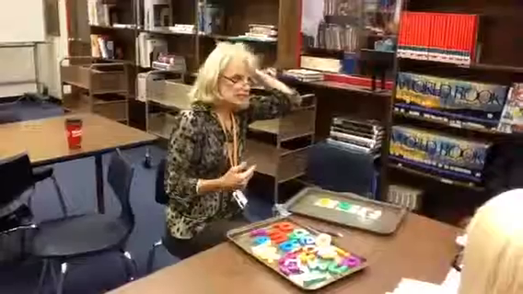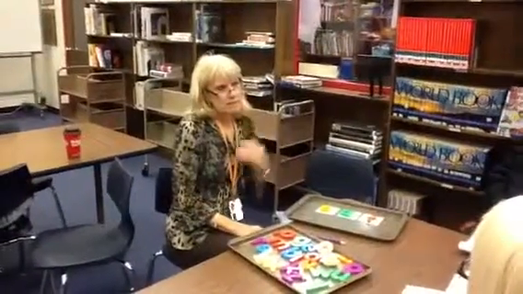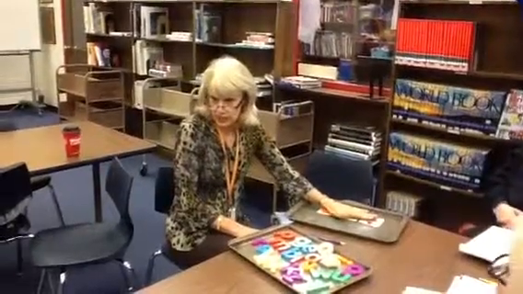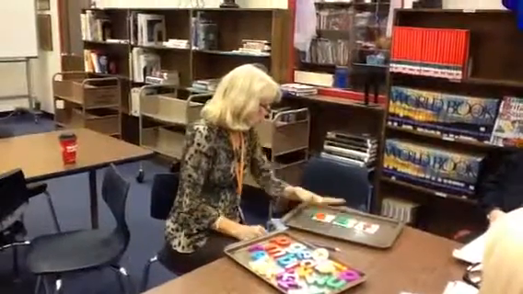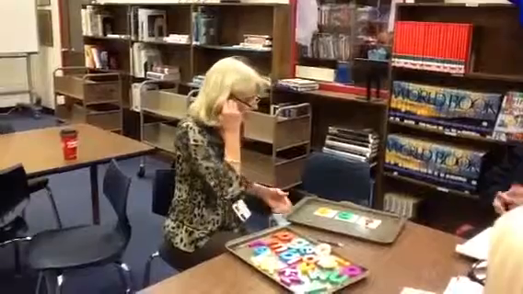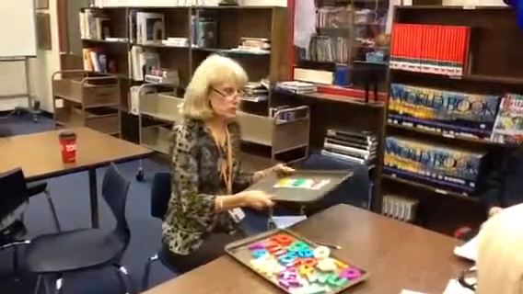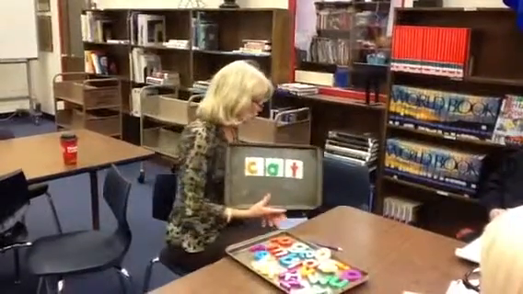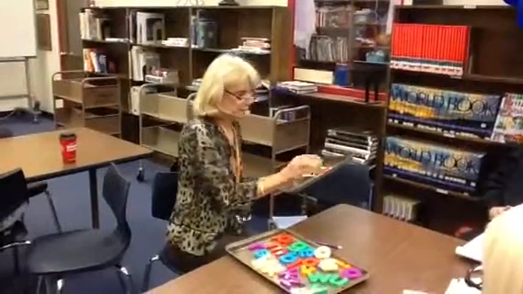Now, if I were doing this the first day, I would just stick with CVC, so that it's getting used to the routine, and I do several together. But then, okay, we built some words, but I want you to be able to read these words too when you see them. So we're going to blend and read them.